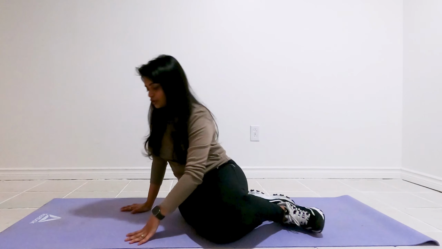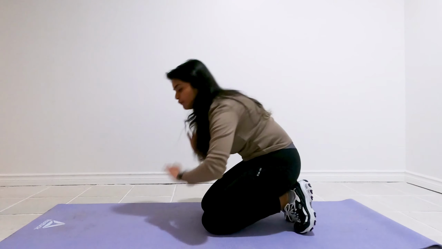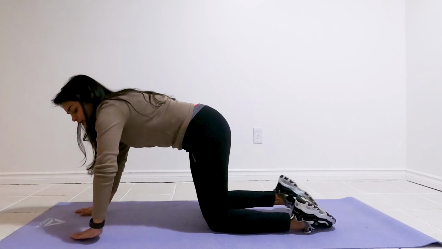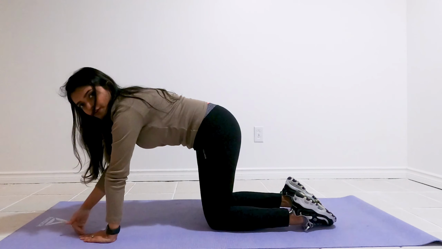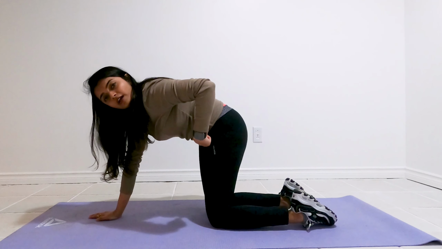How will you perform this exercise? This exercise targets your erector spinae, latissimus dorsi, gluteus maximus, as well as your transverse abdominis. To get into position, you will take a tabletop position, coming on all fours. Make sure your hands are at the level of your shoulders and your hips are just above your knees.